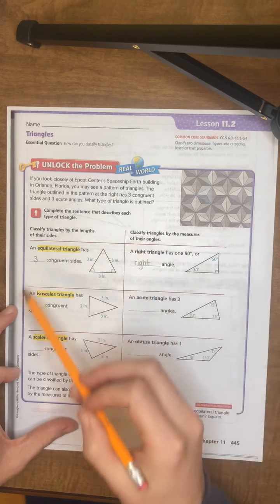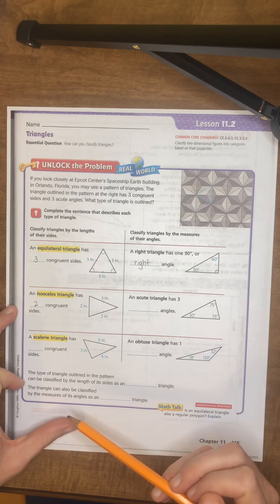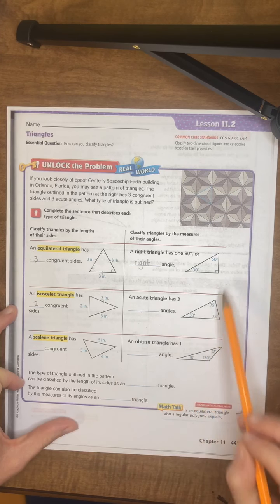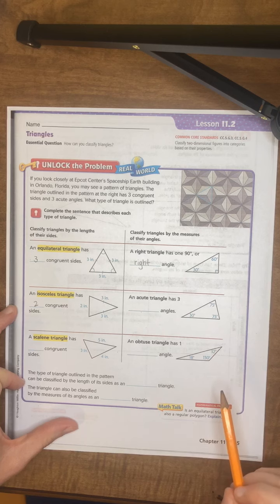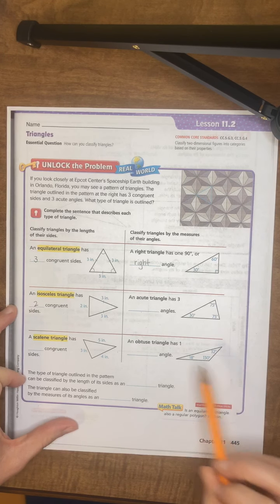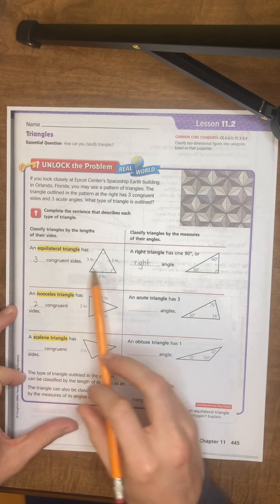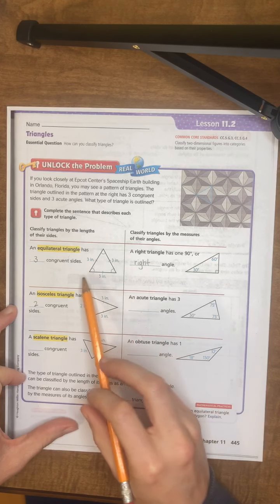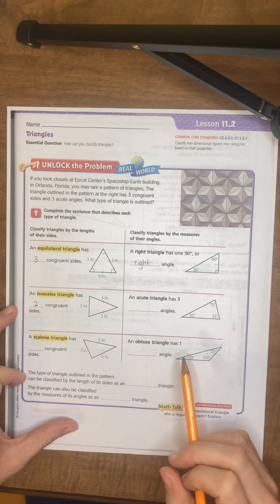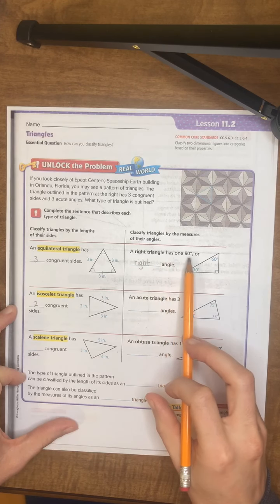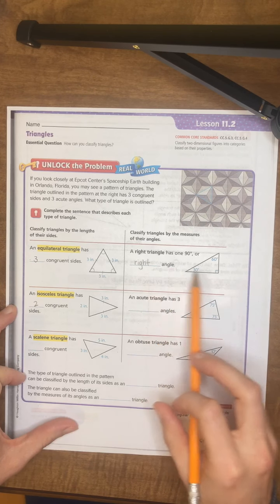So in this section, we're classifying the triangles by the lengths of their sides. On this side, we're classifying triangles by the measures of their angles. An equilateral triangle has 3 congruent sides, so 3 equal sides in length. A right triangle has 1 90-degree or right angle.